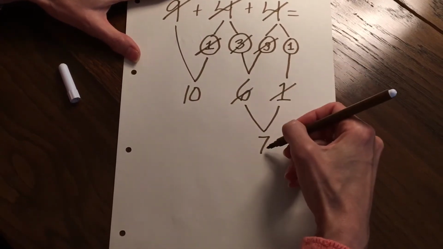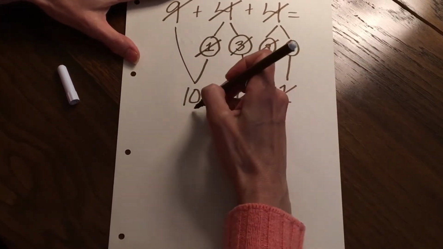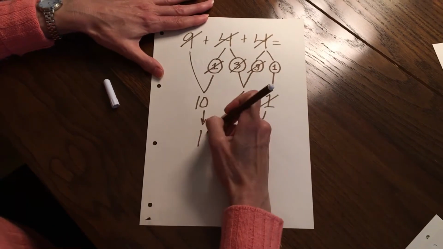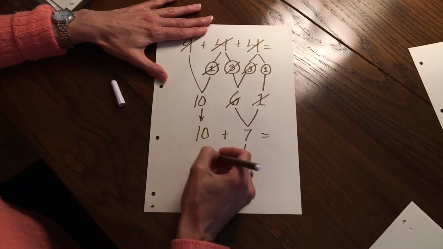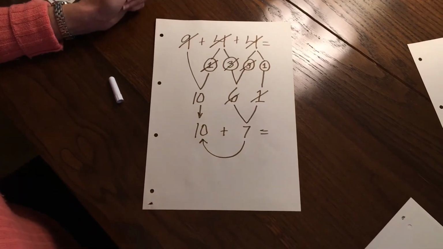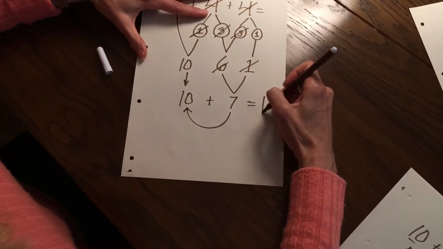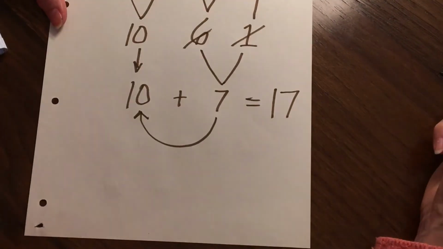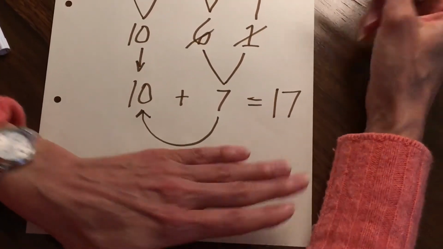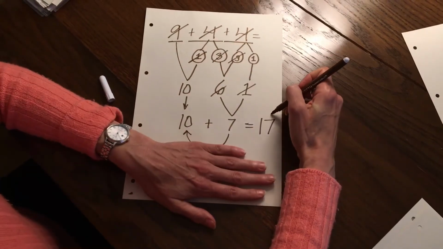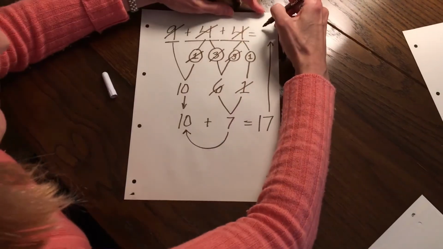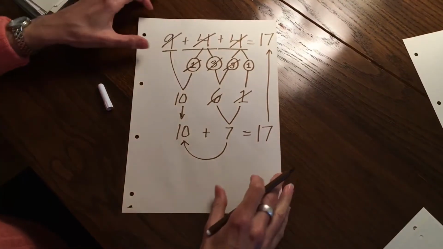And they make 7. 6 plus 1 equals 7. I'm going to bring the 10 down even more. 10 plus 7. Oh, easy peasy. Just goes right in the 0 place. Okay? So 10 plus 7 equals 17. And that means that also 9 plus 4 equals 17. I'll move that answer up there.